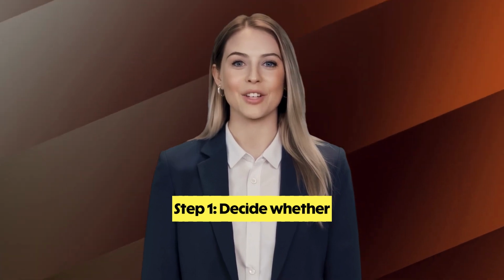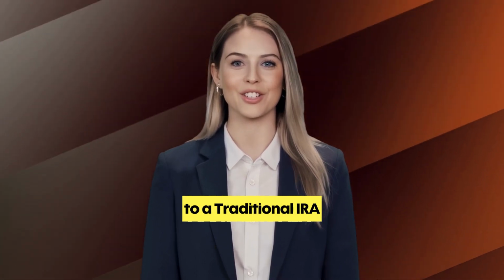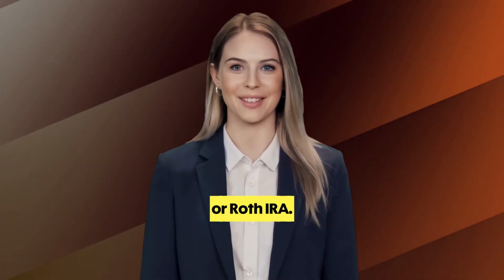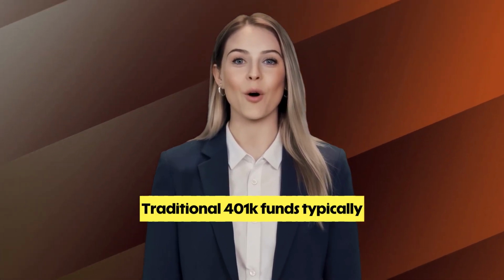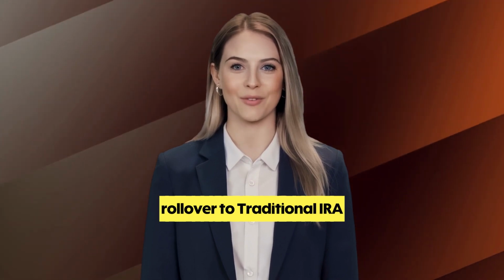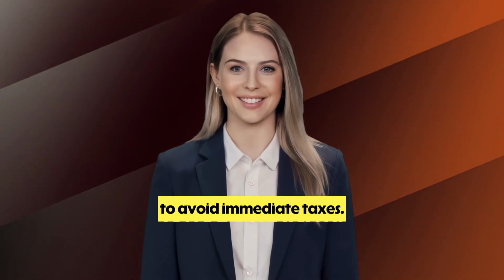Step 1. Decide whether you want to roll over to a traditional individual retirement account or Roth individual retirement account. Traditional 401k funds typically roll over to traditional individual retirement account to avoid immediate taxes.